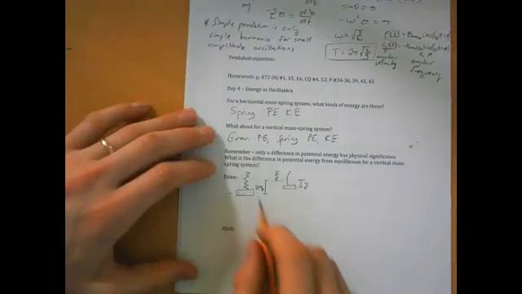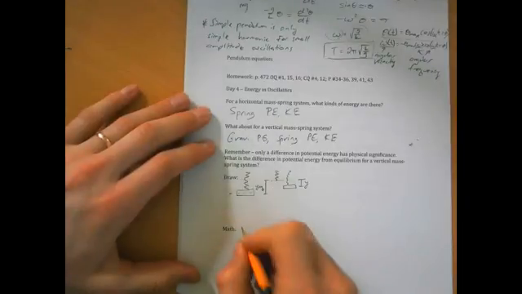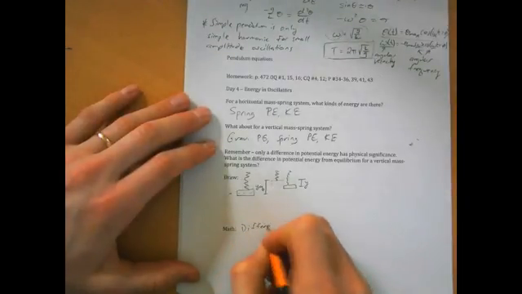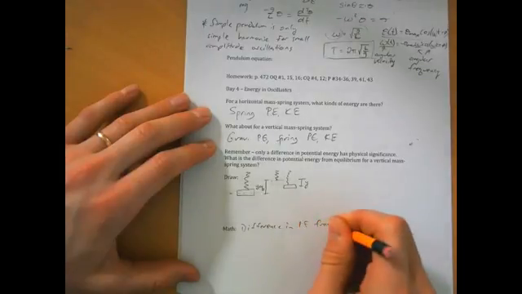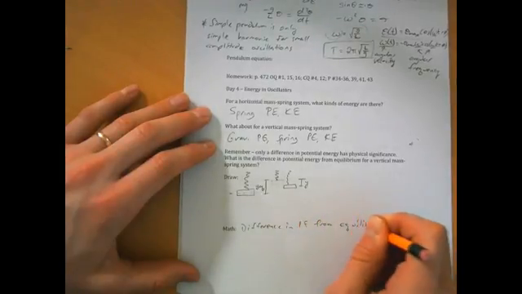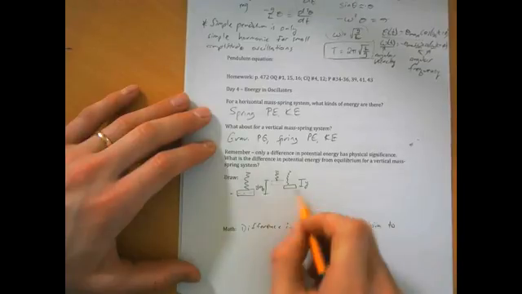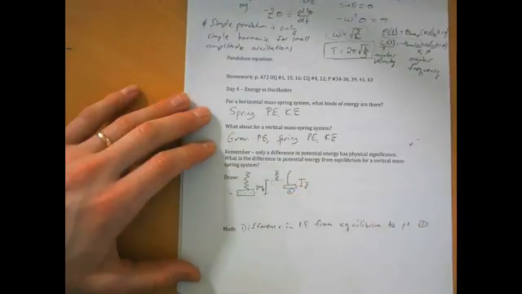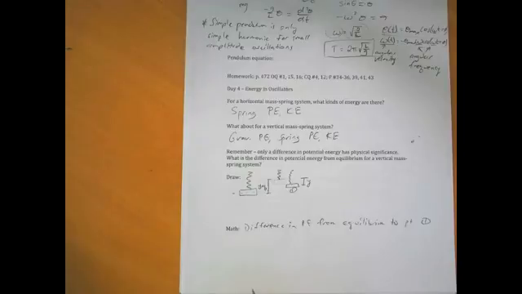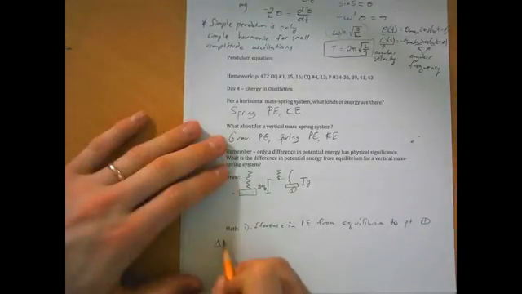So let us consider the difference in potential energy from equilibrium to this point. I'll call that point 1. Let's take this point first.